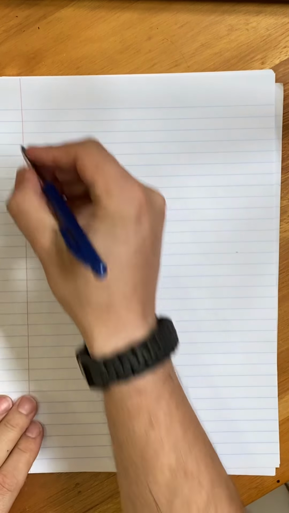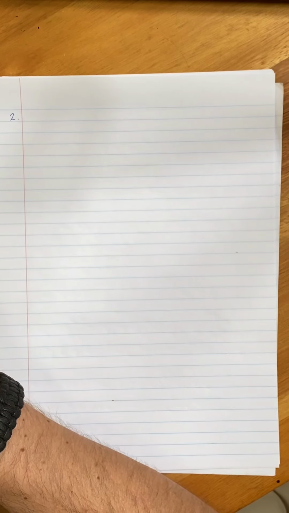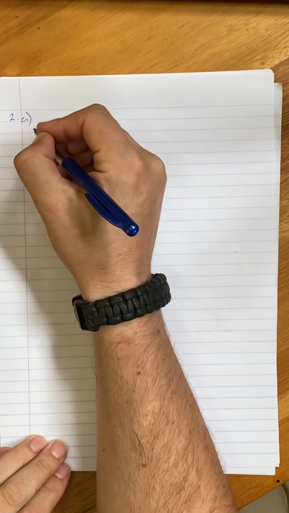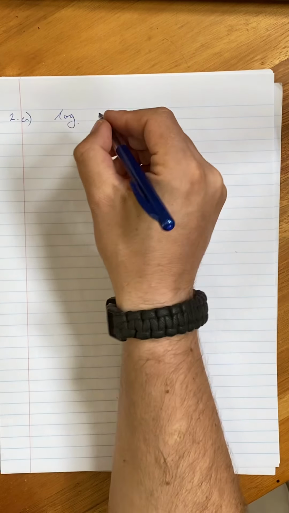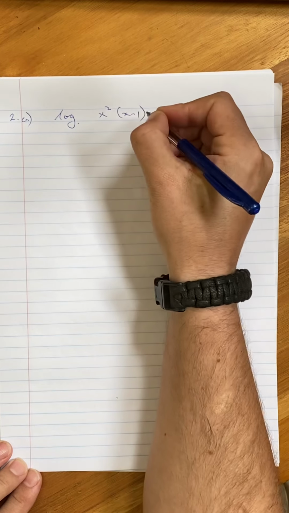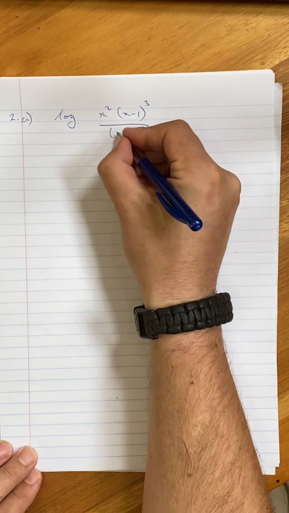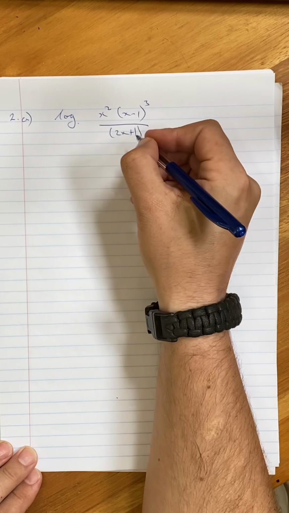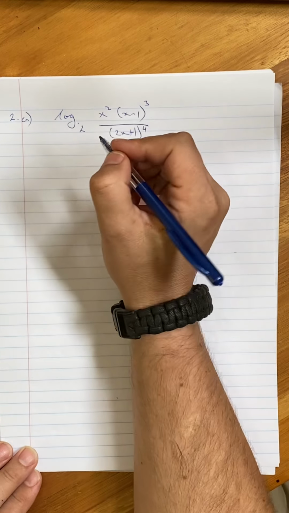Let's have a look at example 2. They're asking us here to expand each of the following expressions by using the logarithmic laws. So question A, we've got log of x squared times x minus 1 cubed, all over 2x plus 1, to the power of 4, and it is base 2.